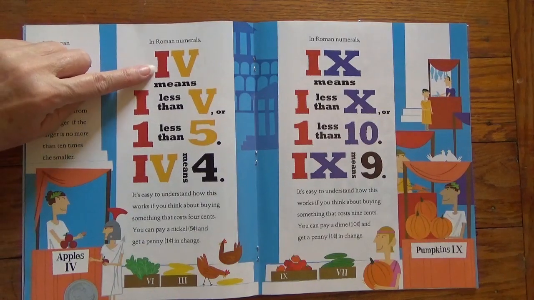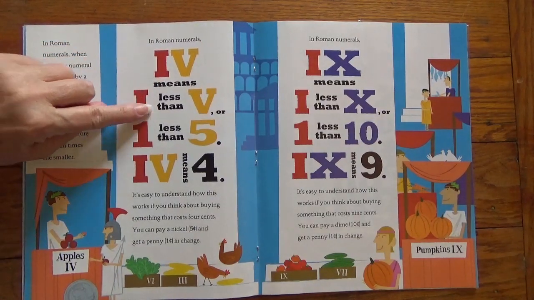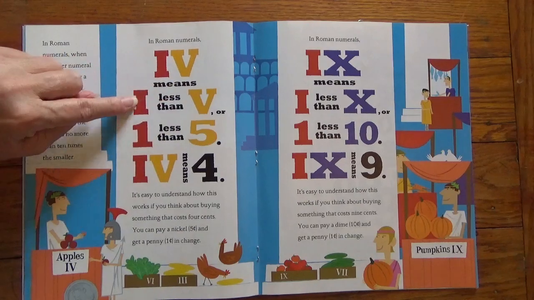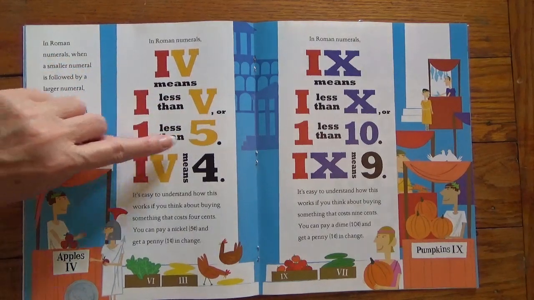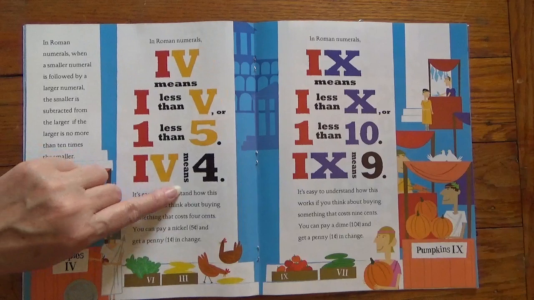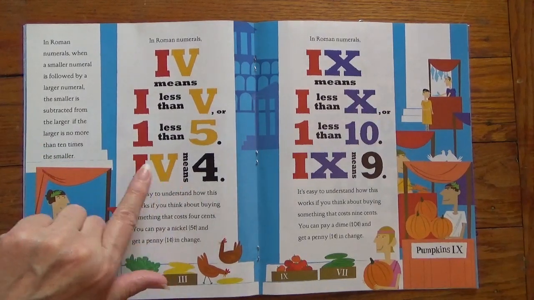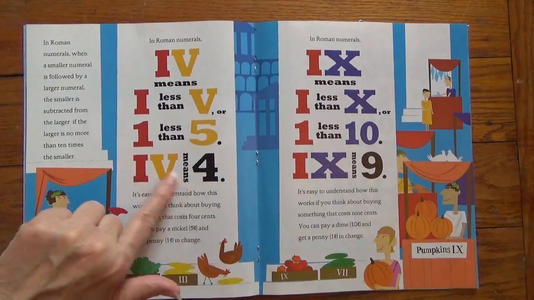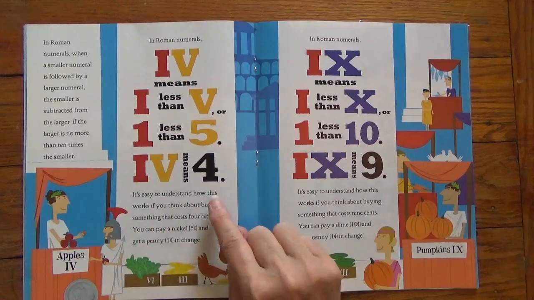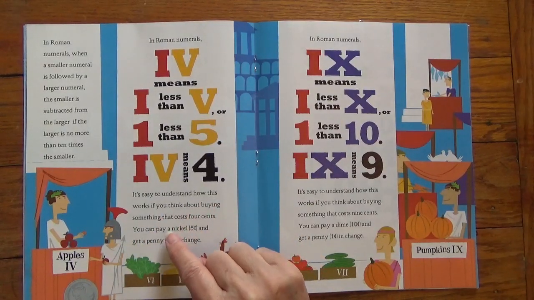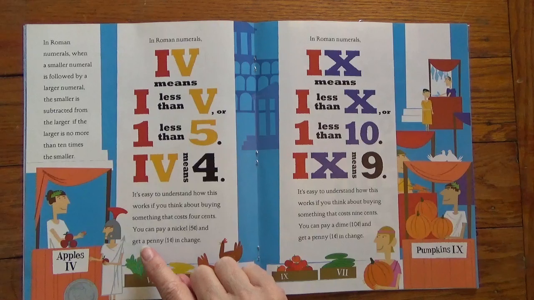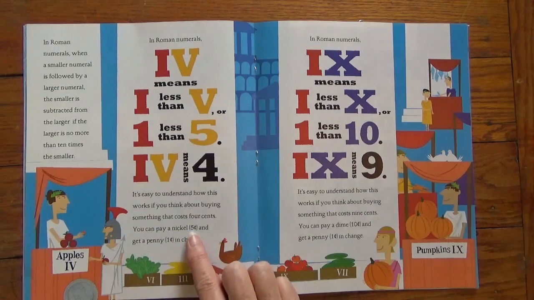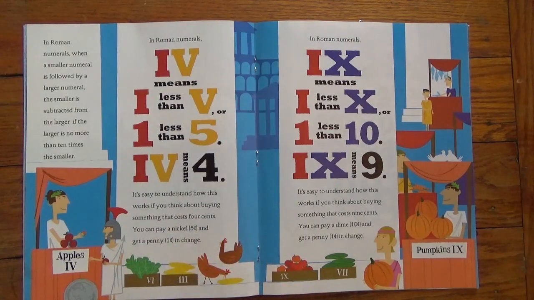In Roman numerals, IV means 1 less than V, or 1 less than 5. So IV means 4. So here's 5, 1 less. Oh, I get it. 4. It's easy to understand how this works if you think about buying something that costs 4 cents. You can pay a nickel, 5 cents, and get a penny, 1 cent, in change.